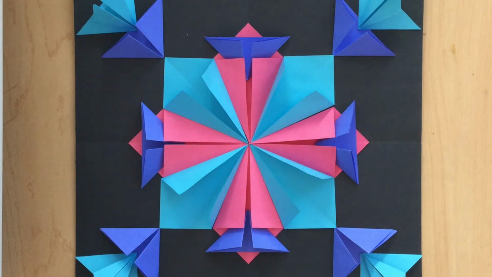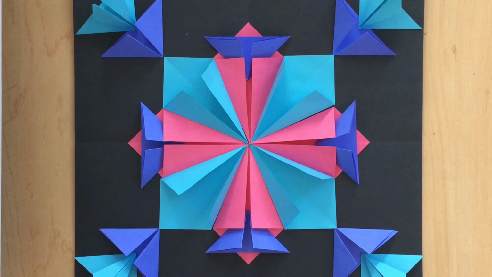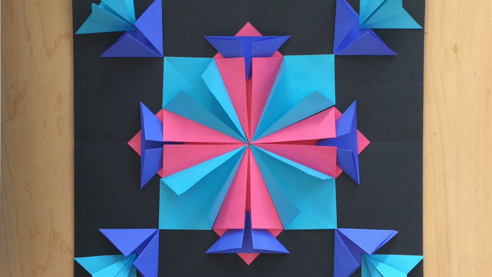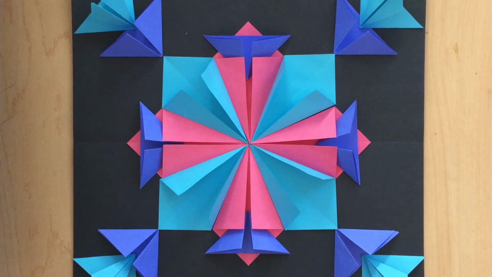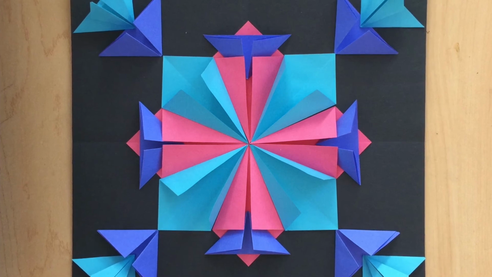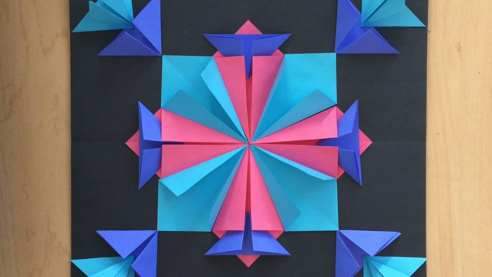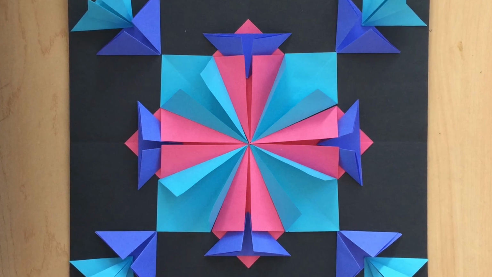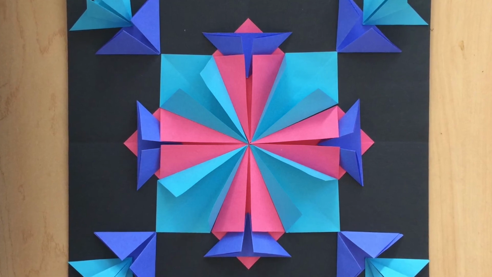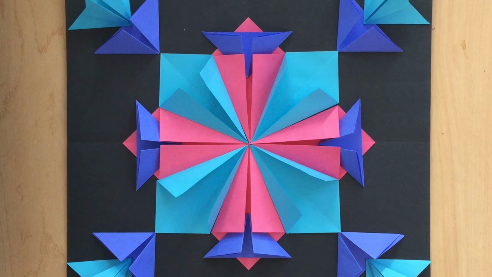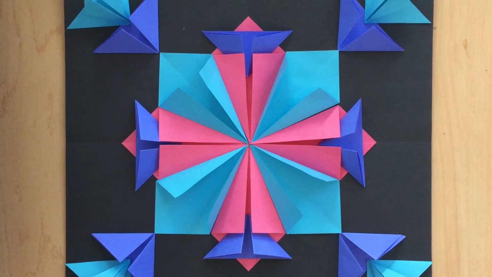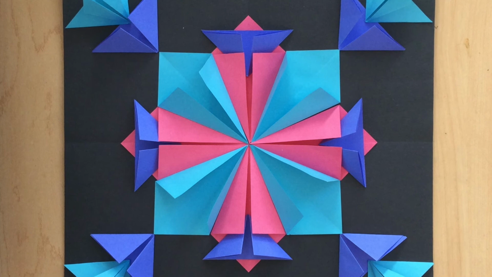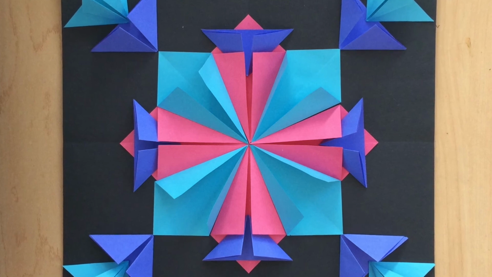I am so glad I stuck with this. There were some parts that were really hard. Some of those folds and the origami folds are really tricky. The gluing took forever, but I am so glad I stuck with it because aren't these amazing? I love the 3D aspect of all of the different origami folds. I love radial symmetry. I love how the colors seem to explode from the center of your works of art.